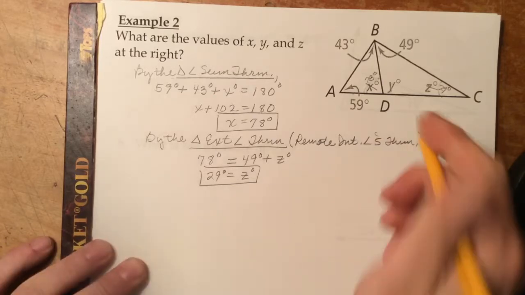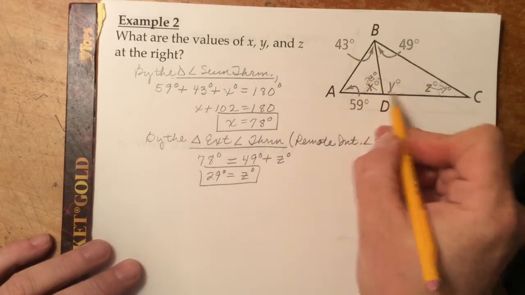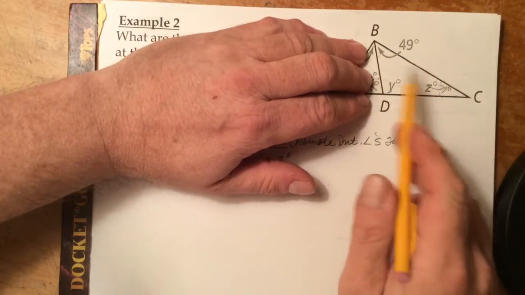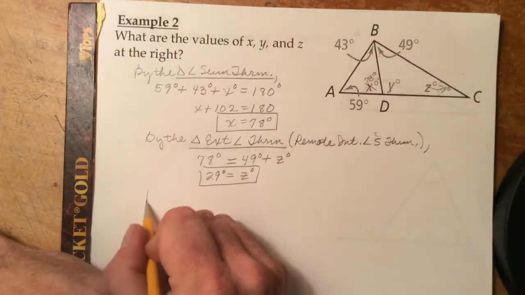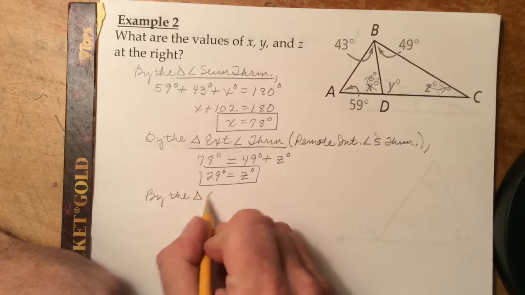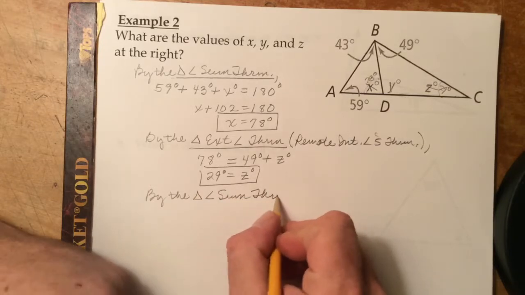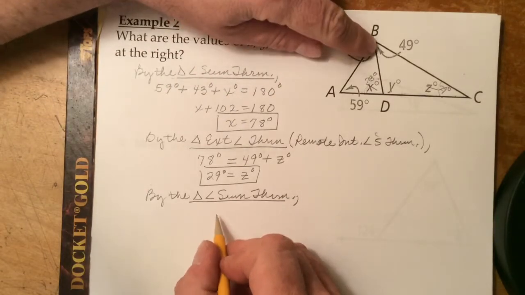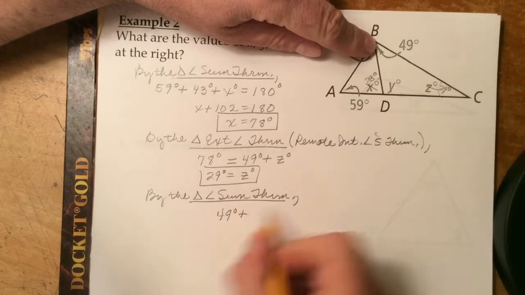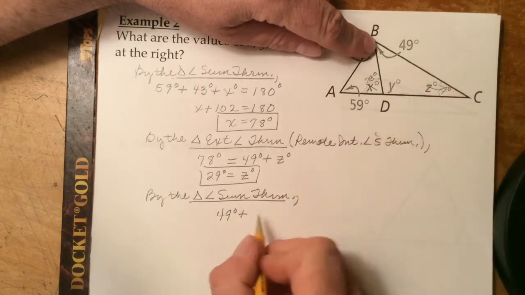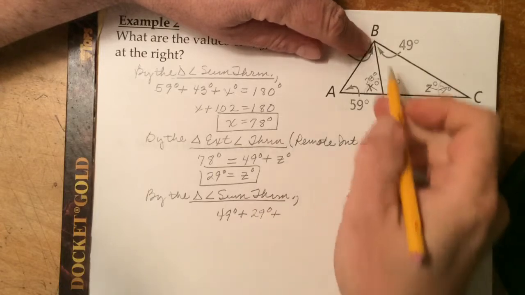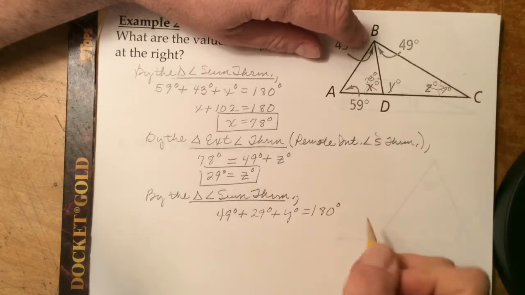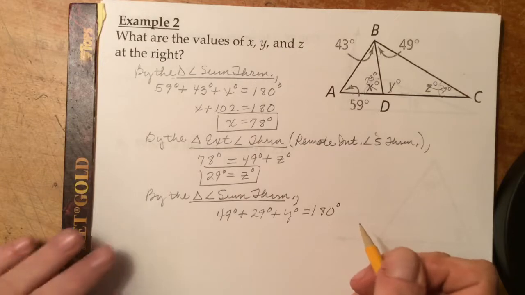Finally, Y. There are two ways we can find Y. We can use the linear pair postulate with X and Y, or we can use the Triangle Angle Sum Theorem with triangle BDC. I'm going to use the Triangle Angle Sum Theorem with this one. So by the Triangle Angle Sum Theorem, we have the measure of angle BDC, which is 49 degrees, plus the measure of angle C, which is Z degrees, which is now 29 degrees, plus the measure of angle BDC, which is Y degrees, equals 180 degrees for the entire sum of the angles in the triangle.